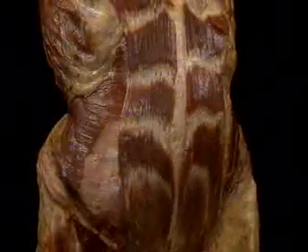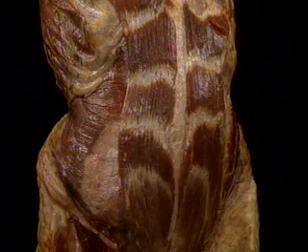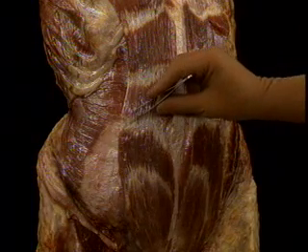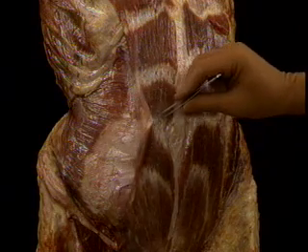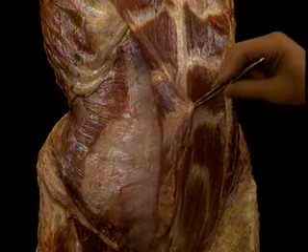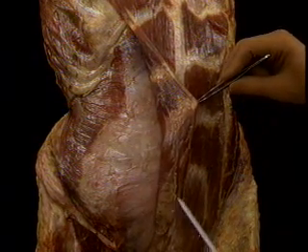Besides producing active flexion, the rectus muscles have an important static effect. They keep the lumbar spine straight at times when the force of gravity tends to extend it. In the intact body, the rectus abdominis is enclosed on the front and on the back by a tendinous envelope that's formed by the aponeuroses of the 3 flat muscles.